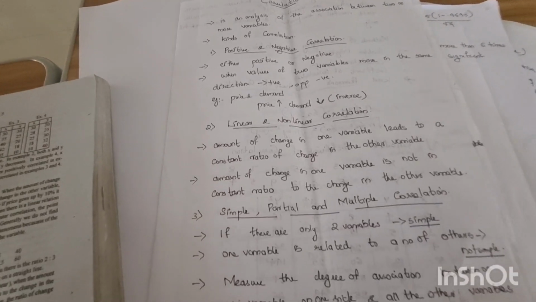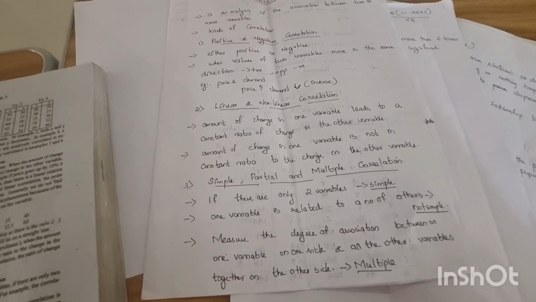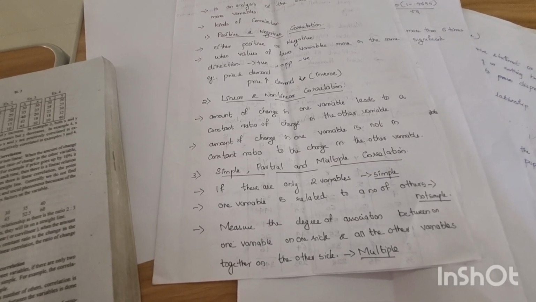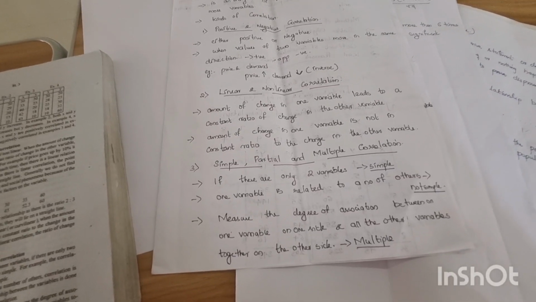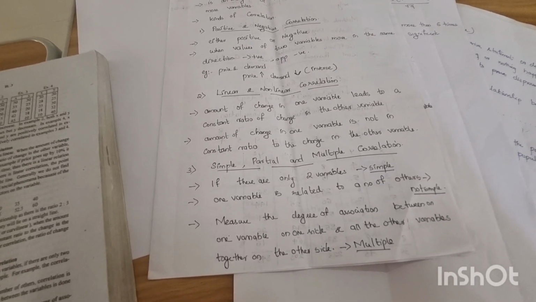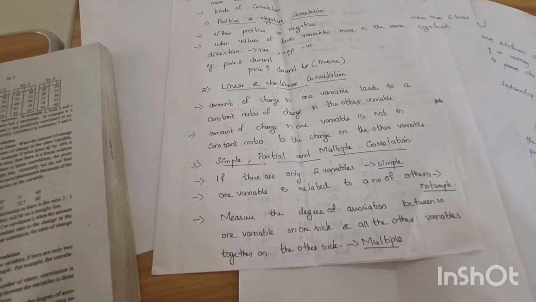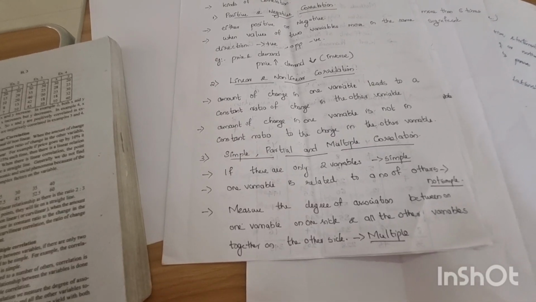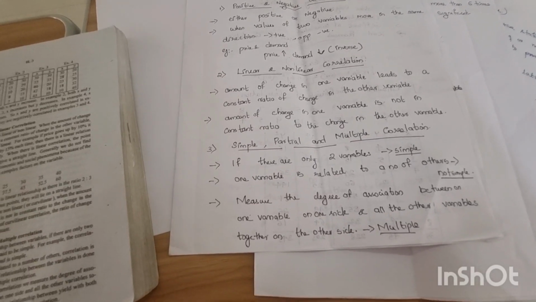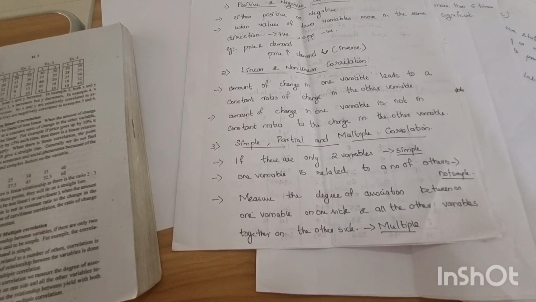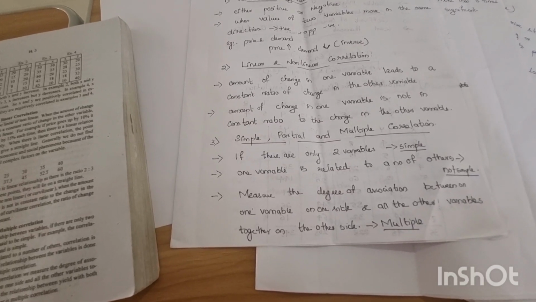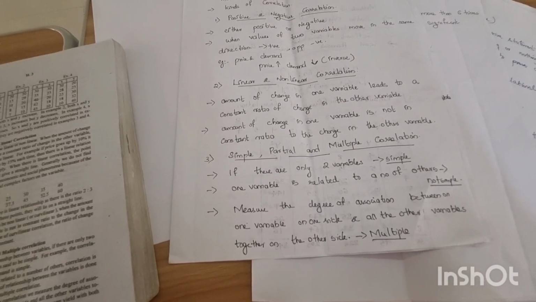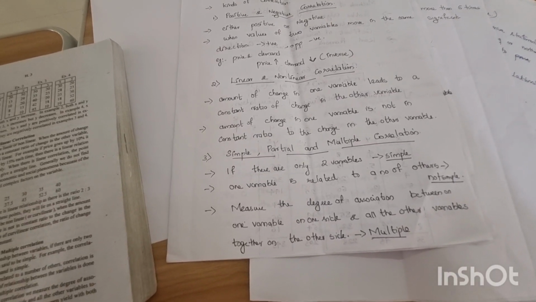Next we have simple, partial and multiple correlation. If there are only two variables, then it is called simple correlation. If one variable is related to a number of other variables, then it is not simple correlation. And when we measure the degree of association between one variable on one side and all other variables together on the other side, it is called multiple correlation. We have to study simple, partial and multiple correlation in problems.